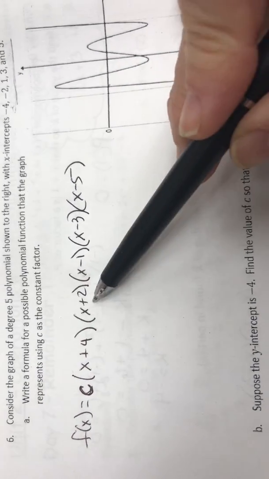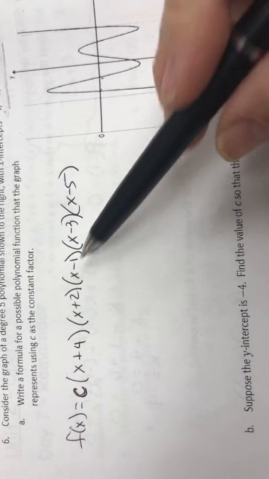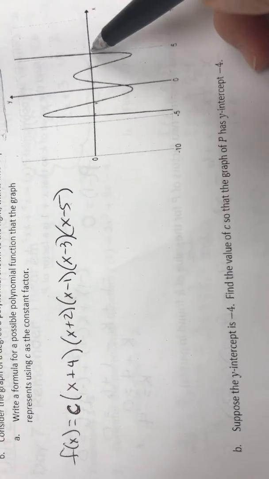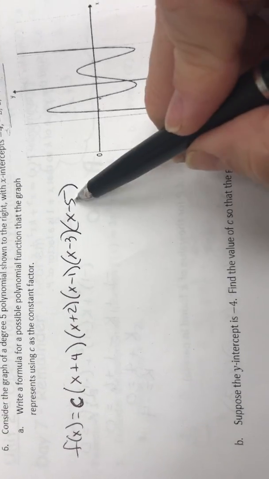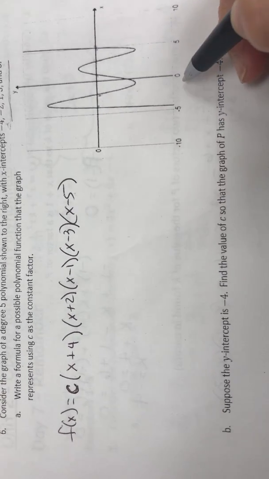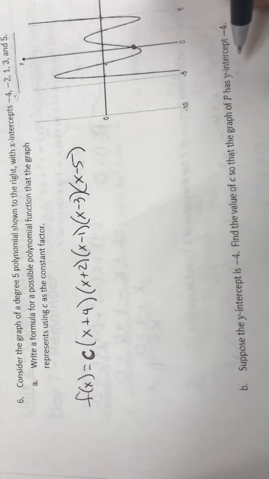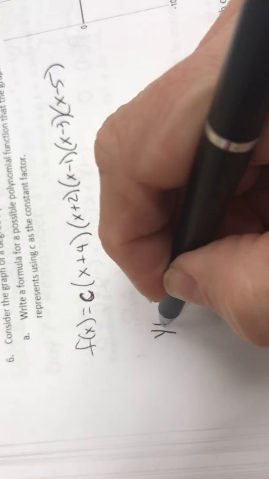So here's my -4. Here's my -2. This is my 1. This is my -3, I'm sorry, +3. And this is my 5, right? Do we notice there's also a y-intercept this time? I just want to talk about that briefly.